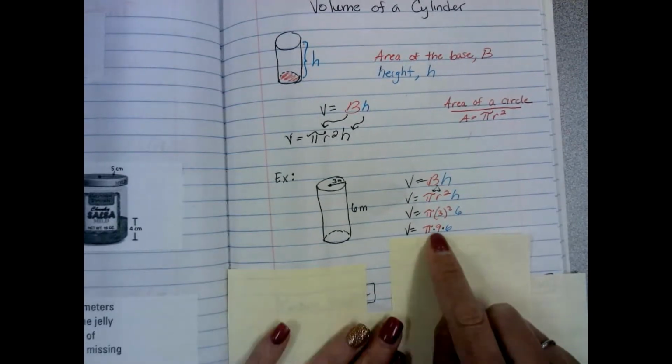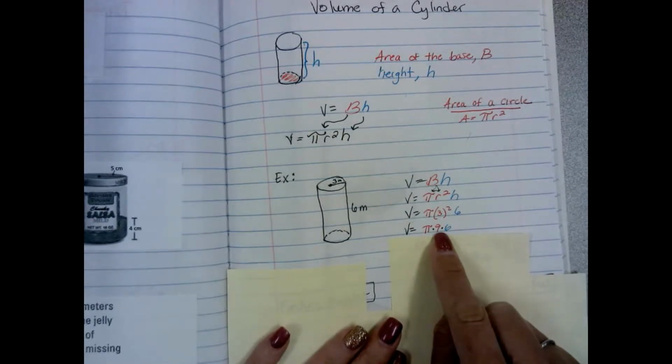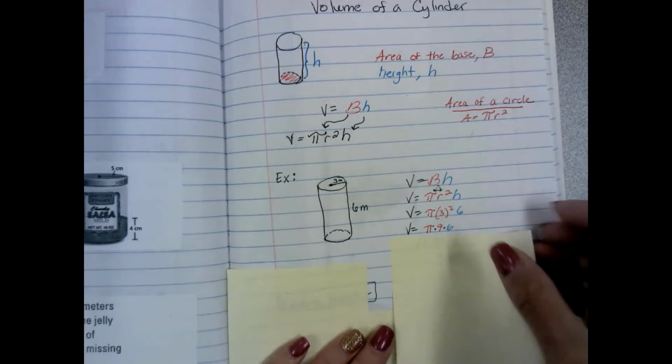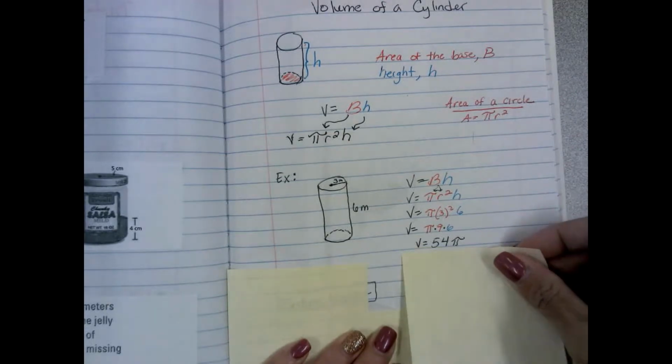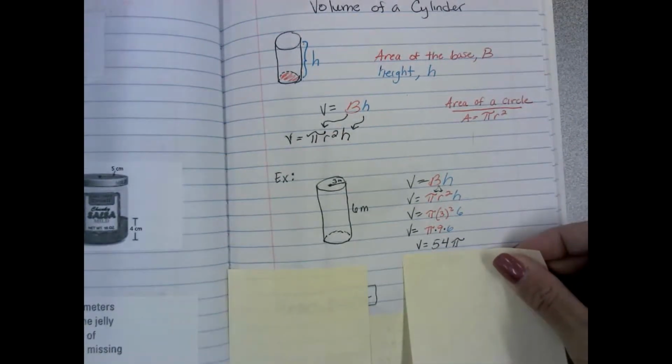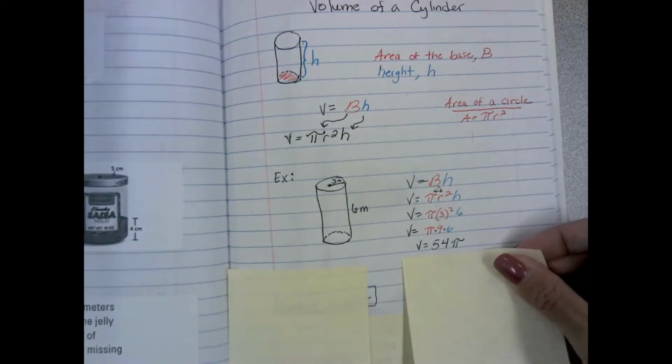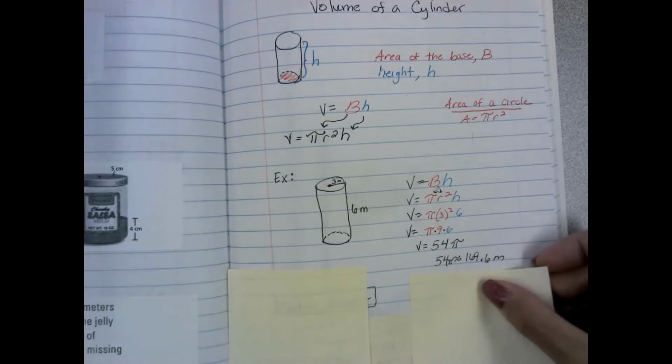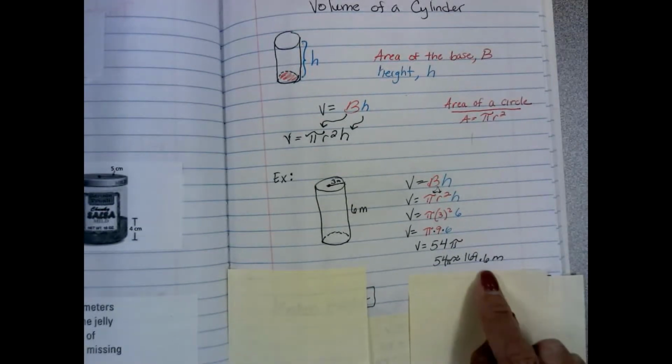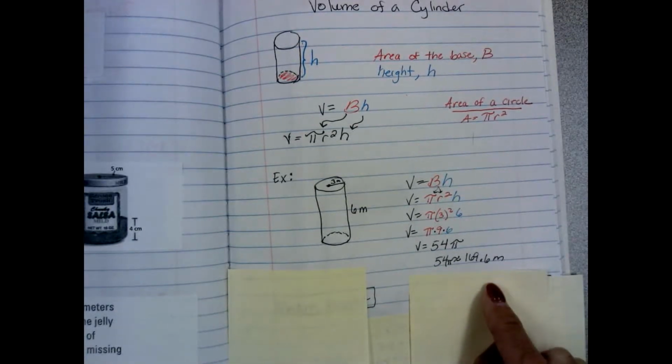I'm always going to multiply my whole numbers together first, so 9 times 6 is 54. So I have 54 times pi. And if I plug in 3.14 for pi, 54 times 3.14 is approximately 169.6 meters.